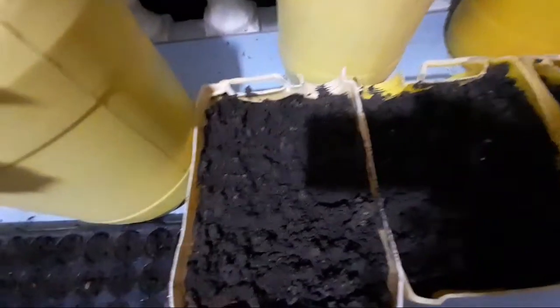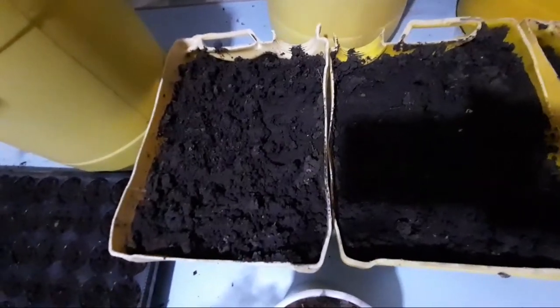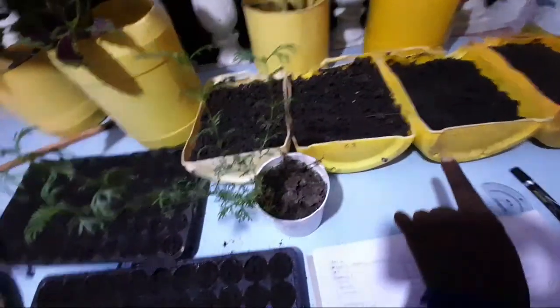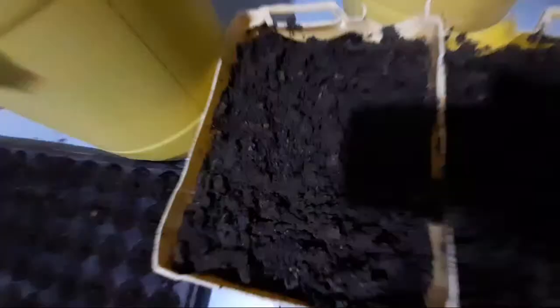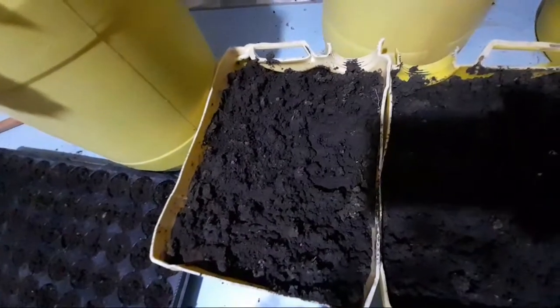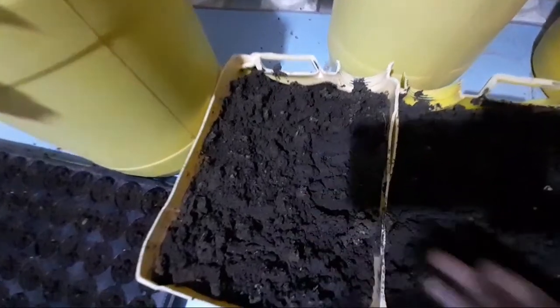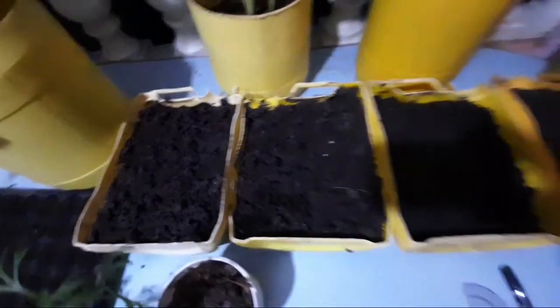Okay, then container 1. I know I have carrots, beetroots, and tomatoes. Remember, I labeled them yesterday so that I can easily track, and this is how we recorded. So let's check whether there's anything. Feels wet. That is carrots, beetroots, and tomatoes. I'm not seeing anything. Container 2.